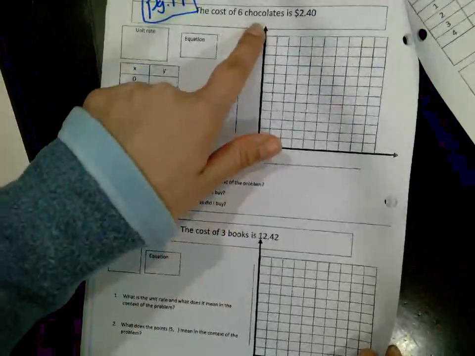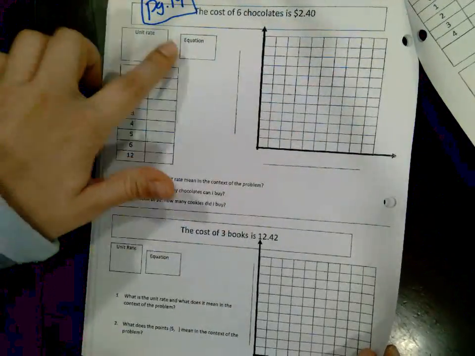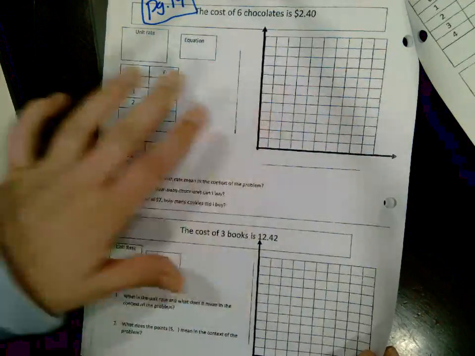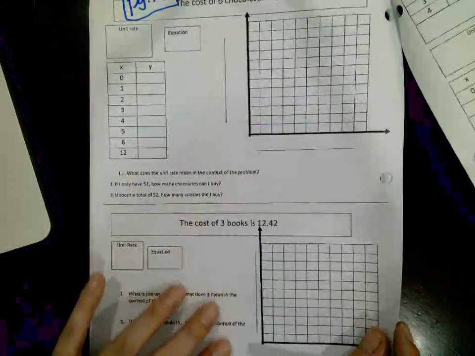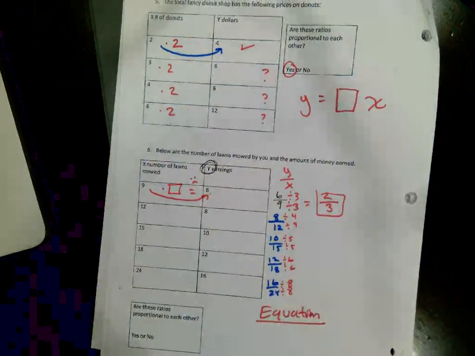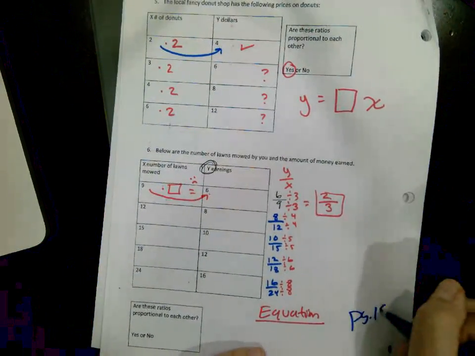The cost of 6 chocolates is $2.40. I want the unit rate, the equation, fill in the table. I skipped a little. Fill in the graph, answer the questions, and the bottom part. Okay? So this is the one I want you to do on your own. Then you're going to go to page 19 and do all of page 19.